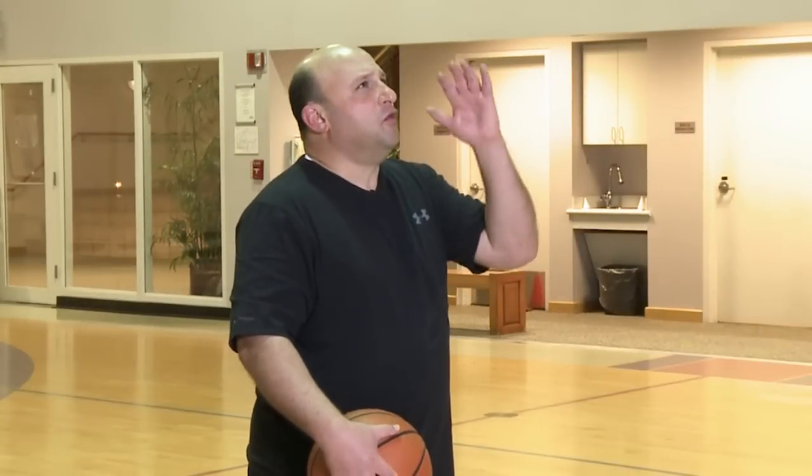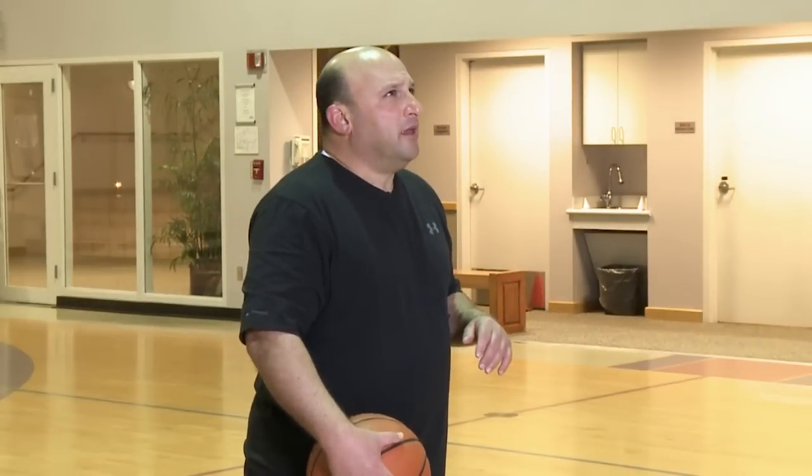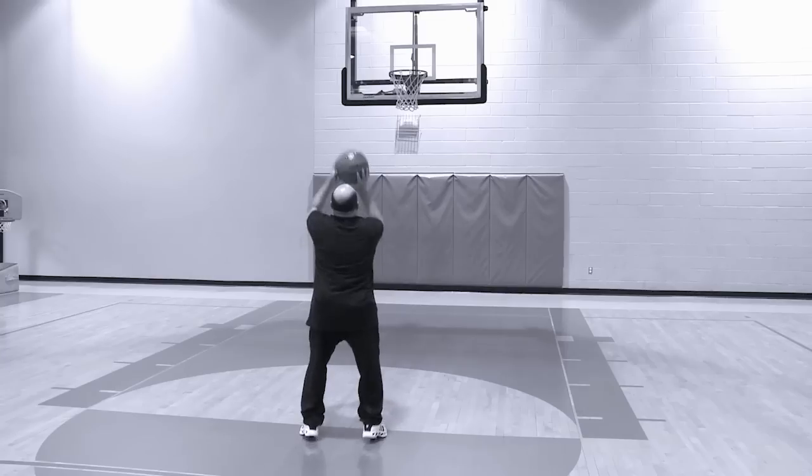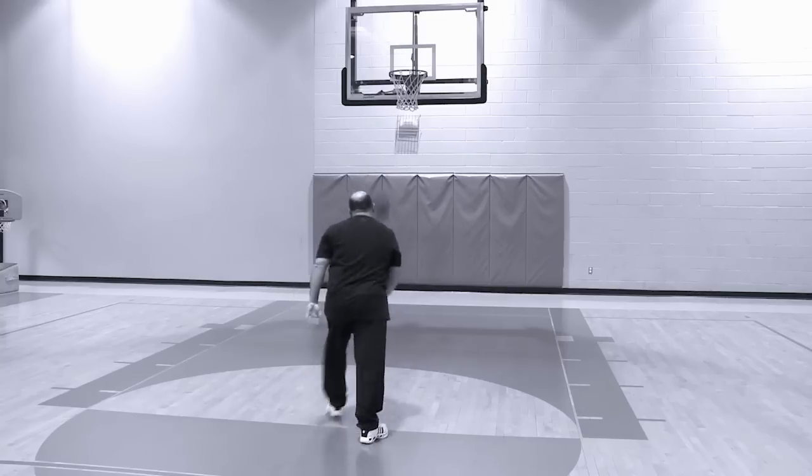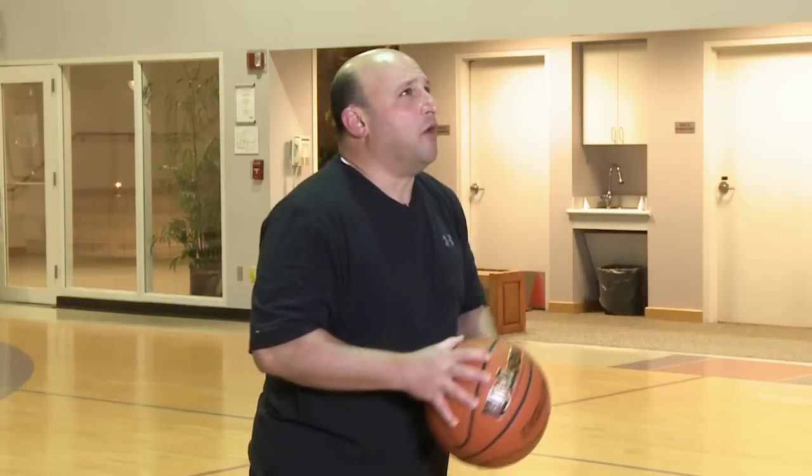We talked about where you're aiming for, and I said that you want to look at the front of the rim. The danger is that you hit what you're aiming for, and you do not want to leave the ball short. You kind of want to drop the basketball over the front of the rim.